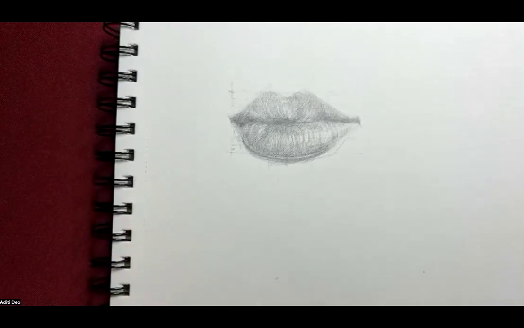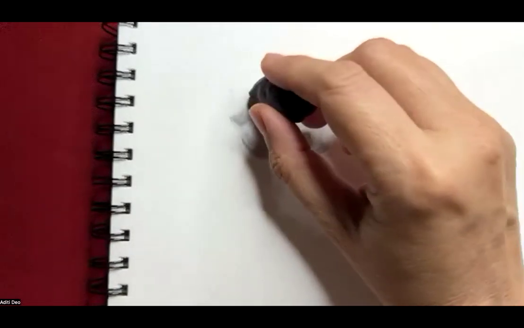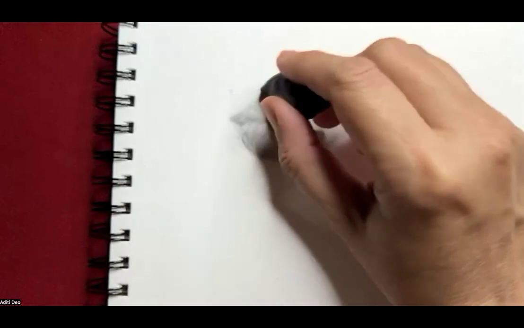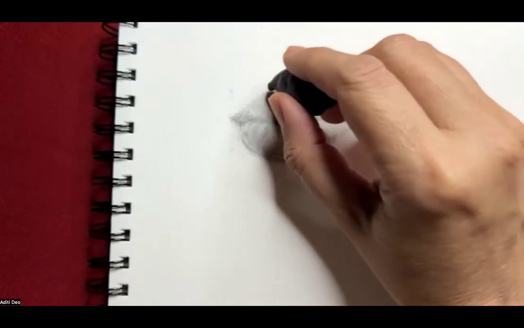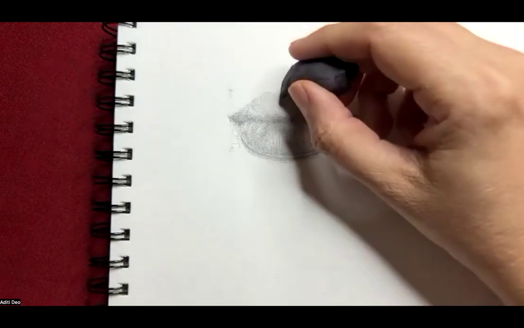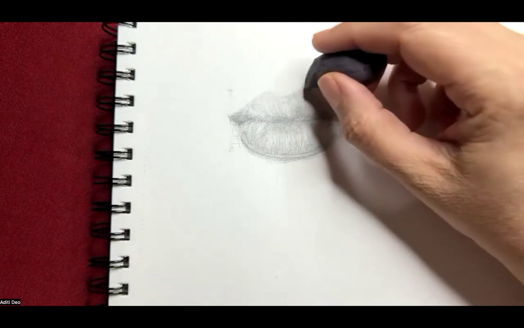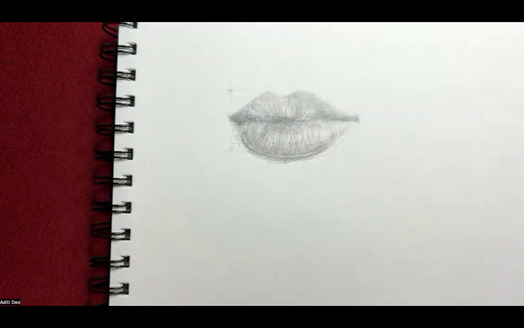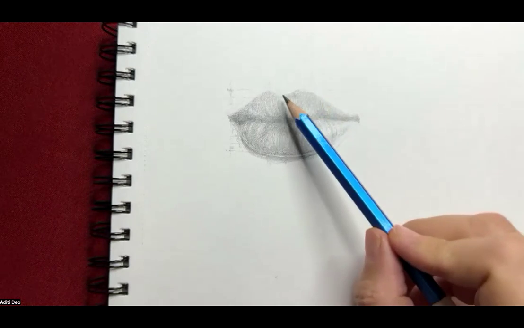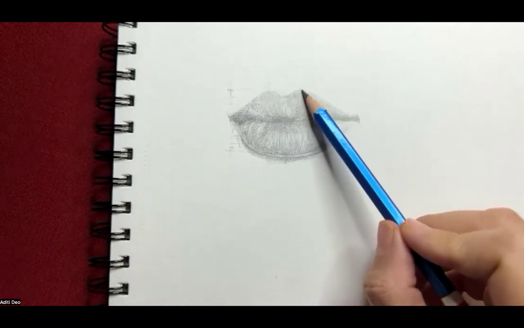Now that I look at it, I can see that the top is a little too tall. So I can adjust that just a little bit. This makes me happy. Much better.